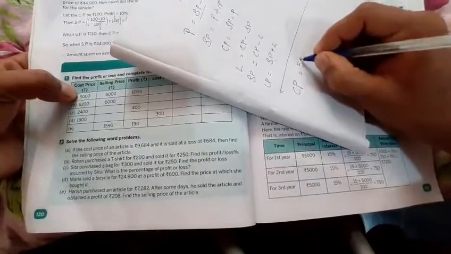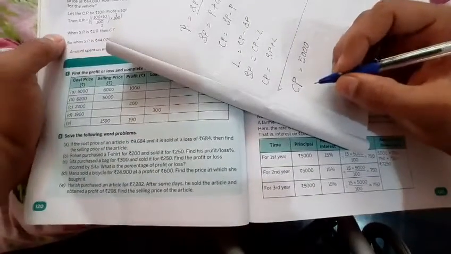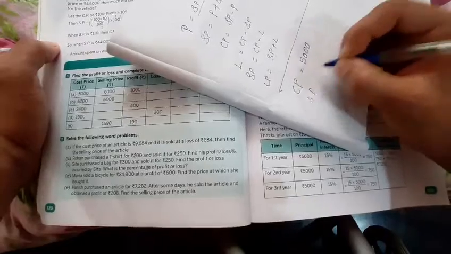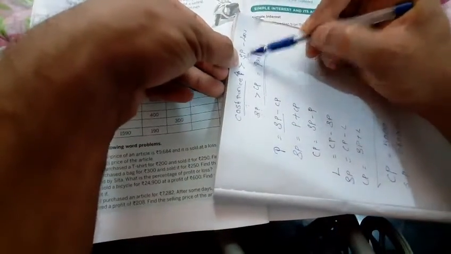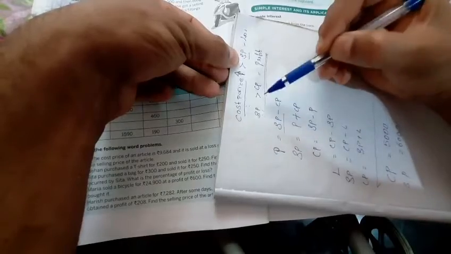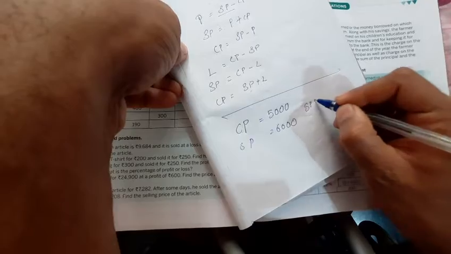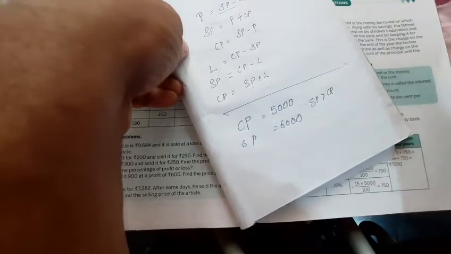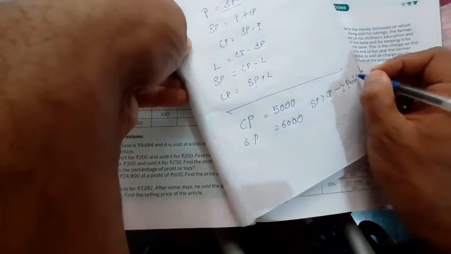Okay, it is 5,000. Clear? And selling price how much? Selling price 6,000. We already learned, you can see here, if the cost price is greater than selling price, then it is loss. If the selling price is greater than cost price, then it is profit. From here, which one is big? Yeah, selling price is big. So we can understand here selling price is greater than cost price. So it will be profit. Understood?